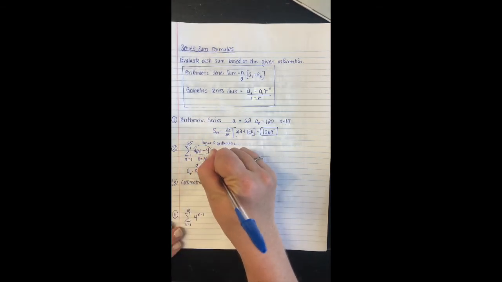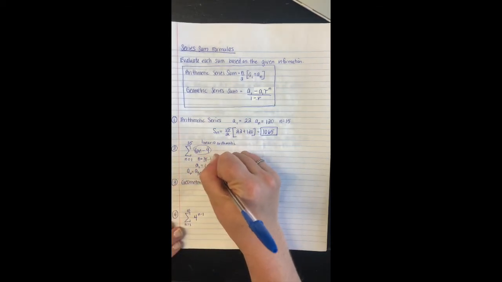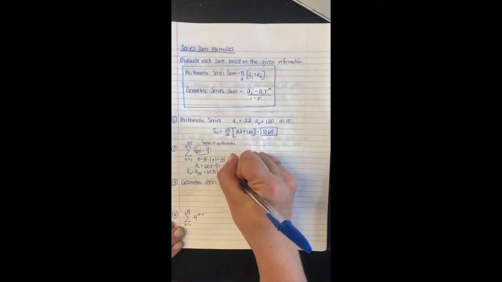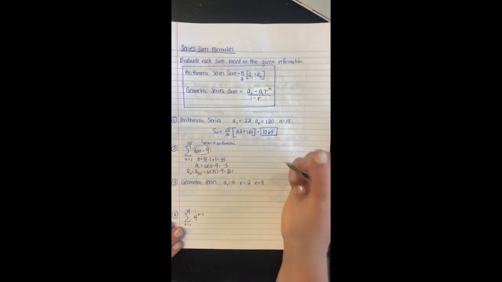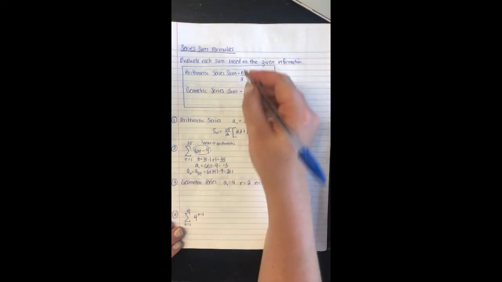A1 is 6 times 1 minus 9, which is -3. A35 is 6 times 35 minus 9. So 6 times 35 minus 9 is 201. Yeah, 201. Okay, so now we're using the same formula we just used in the previous problem.